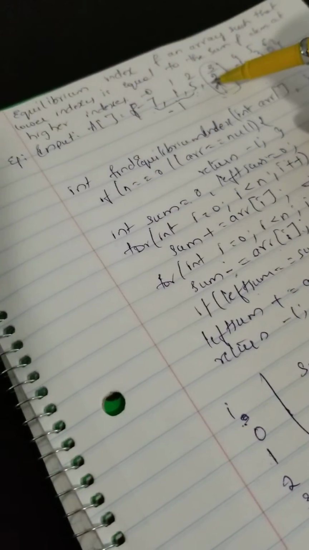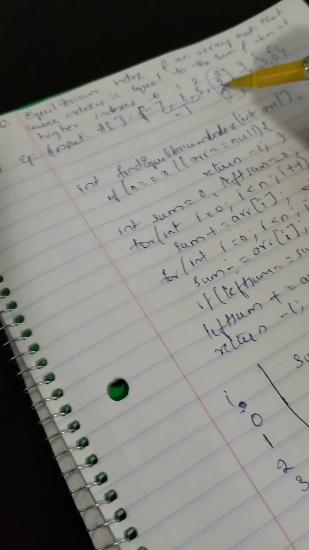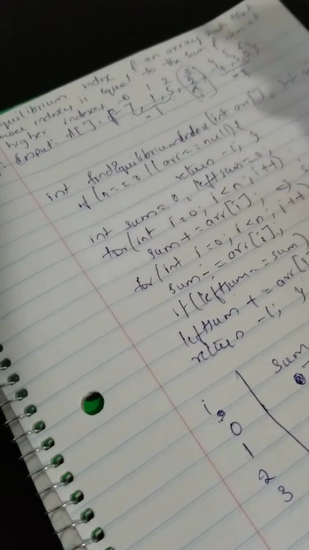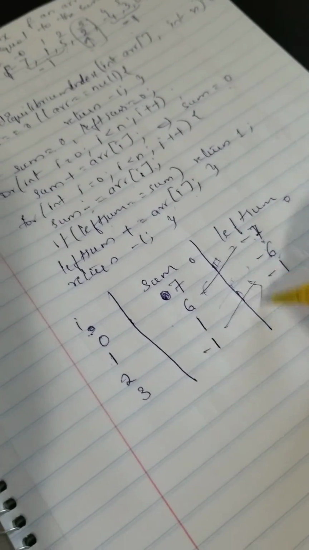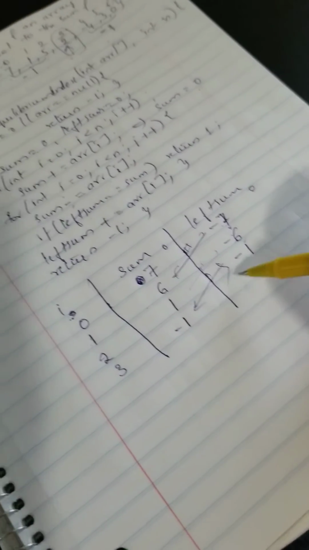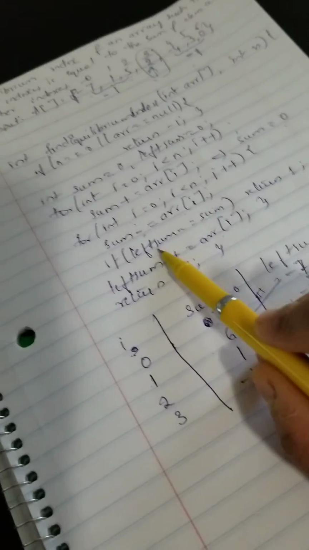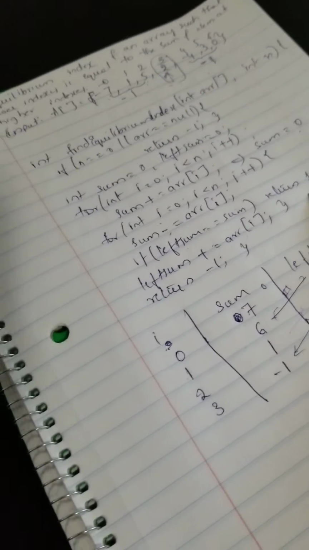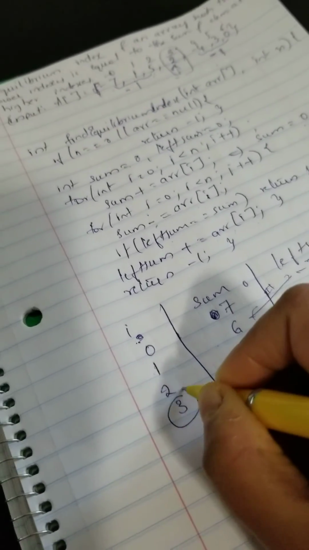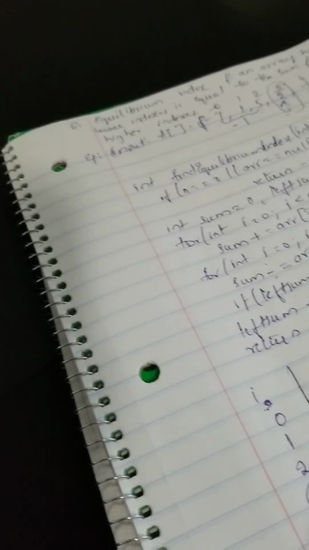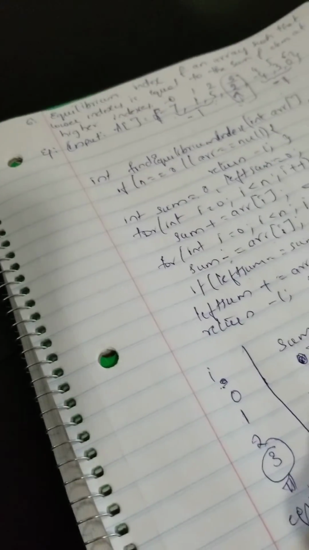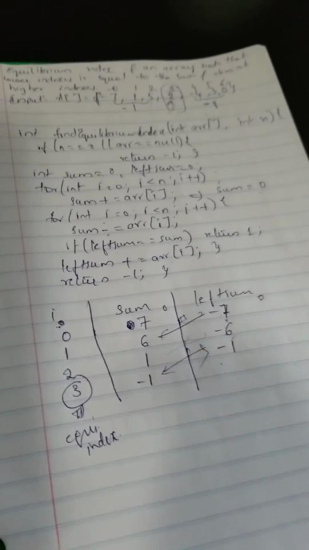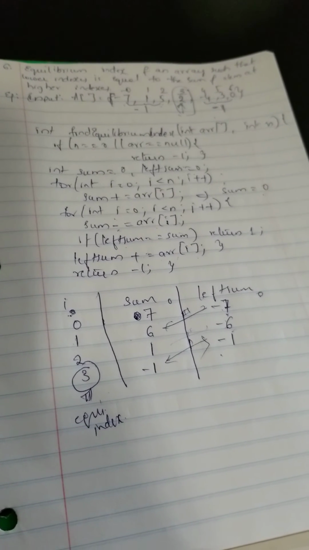Now on the third iteration, it is 1 minus 2, which is minus 1. If we see, these two look the same. After this we check if left sum equals sum. Yes, these two are the same, so we will return the index, saying that we did find it at index 3. So that is our equilibrium index that we were looking for. So I am solving it in this way. Thank you.